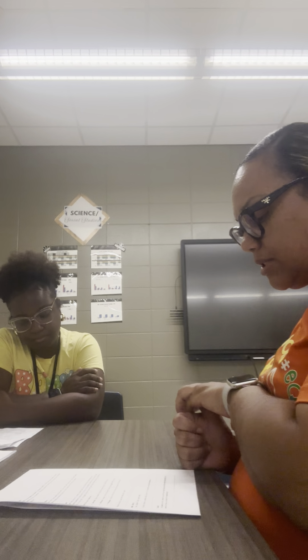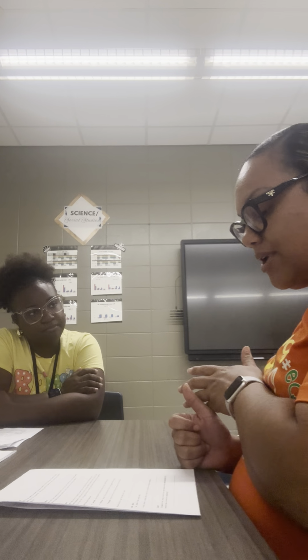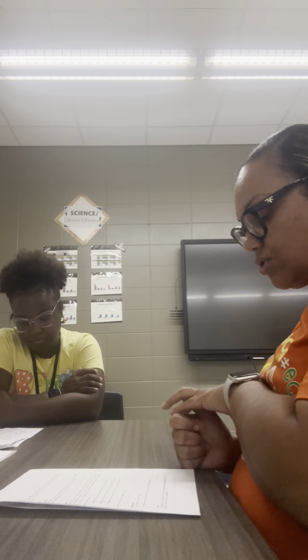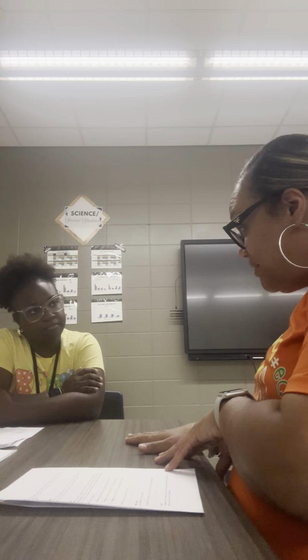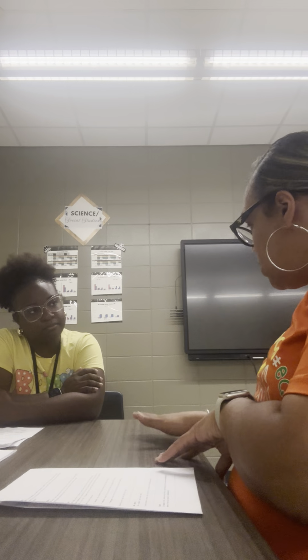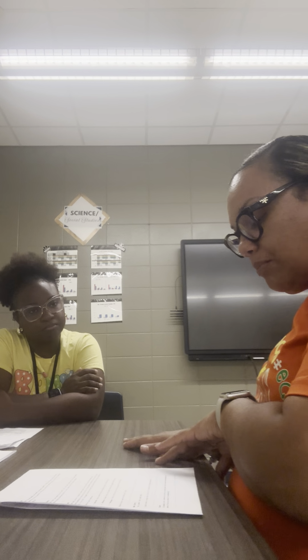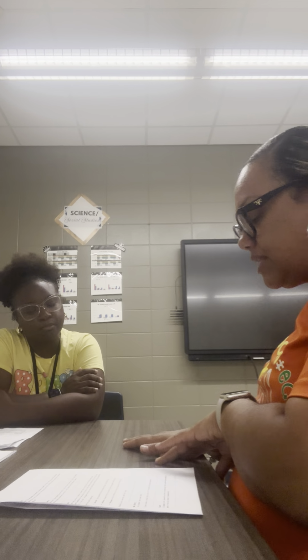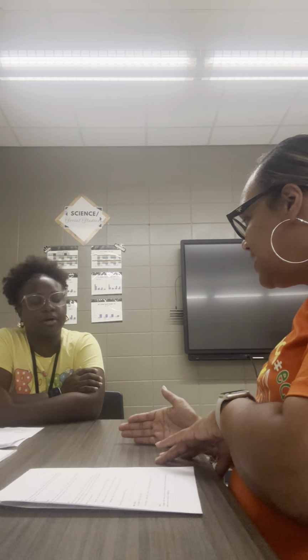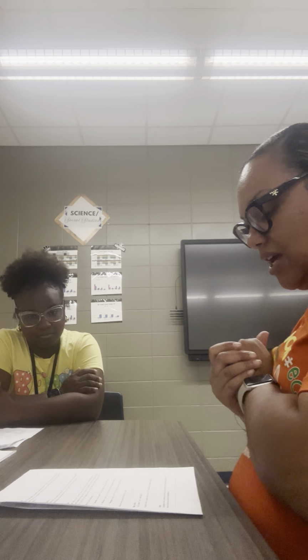Gerunds, most students could spot and say that it acts like a noun. Infinitives, it was kind of mixed results. The students could identify the infinitives easily, but they struggled with the function. Participles, the most common error was thinking that it was the main verb. Right. And they really get those two.